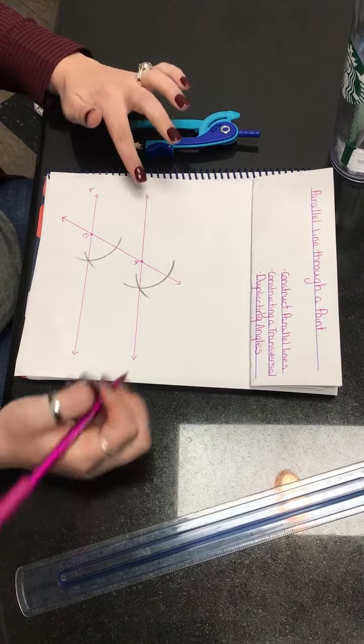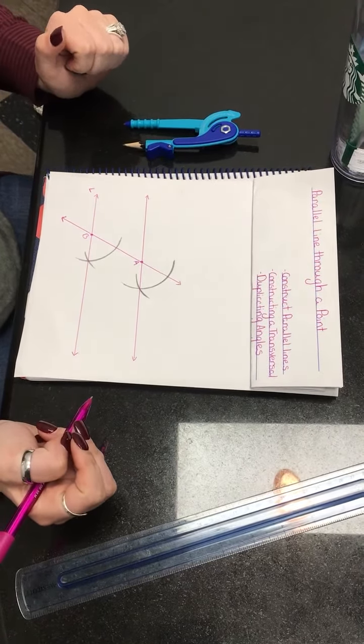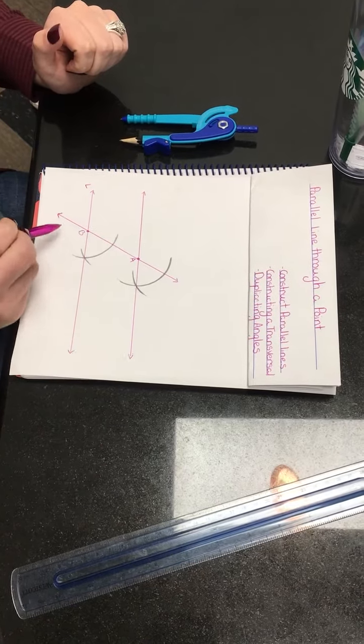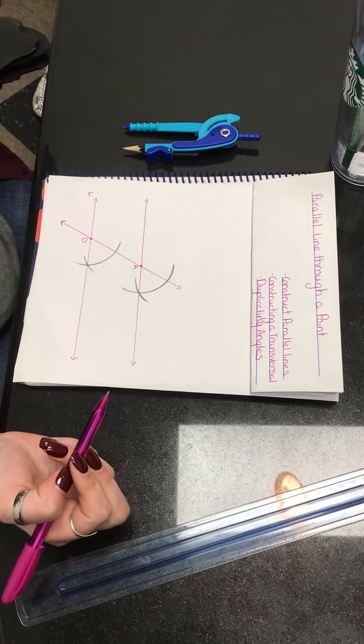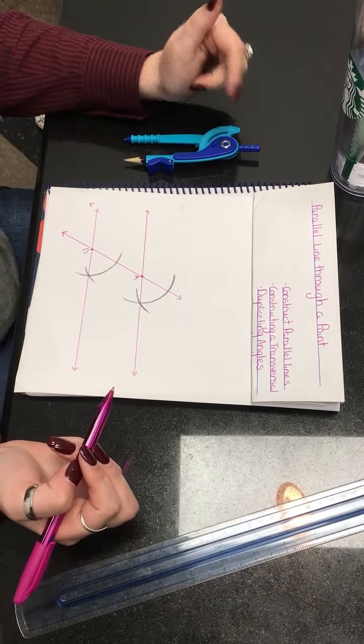Once I have both my parallel lines, you can also see that I will also have congruent angles. So therefore, I have made parallel lines through a given point.